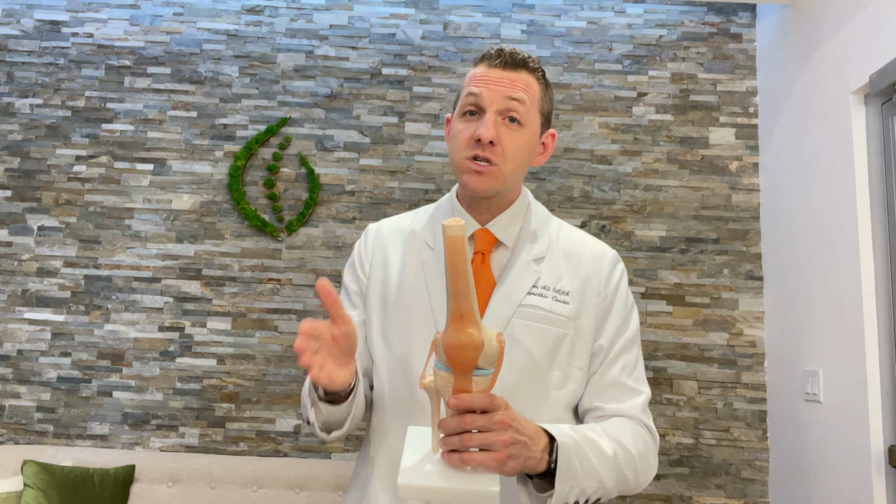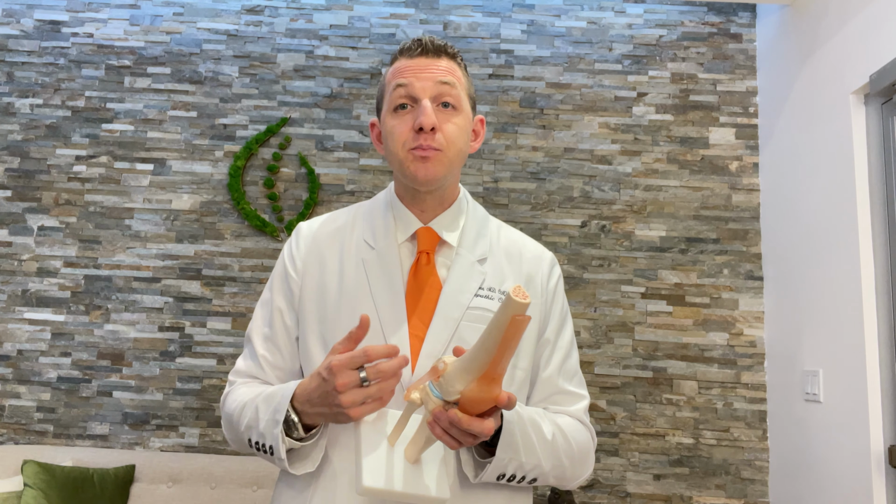MCL injuries on the inside of the knee are very, very common, whether you slip and fall and that was the weakest point and that's what gave out. Traditionally, when we think of a knee sprain, this is usually one of the ligaments that's injured.